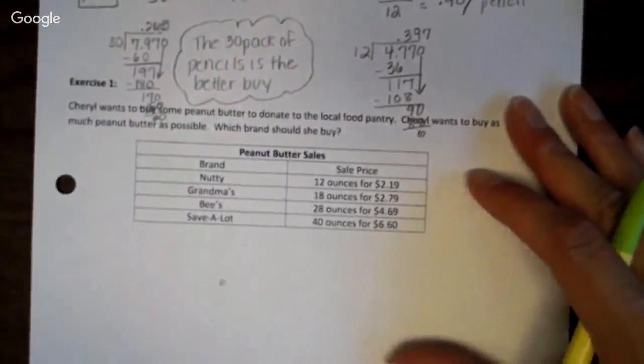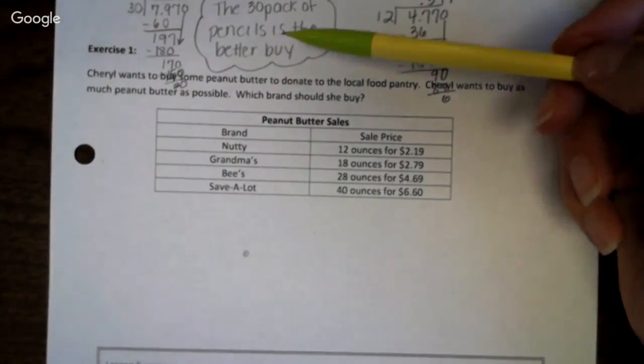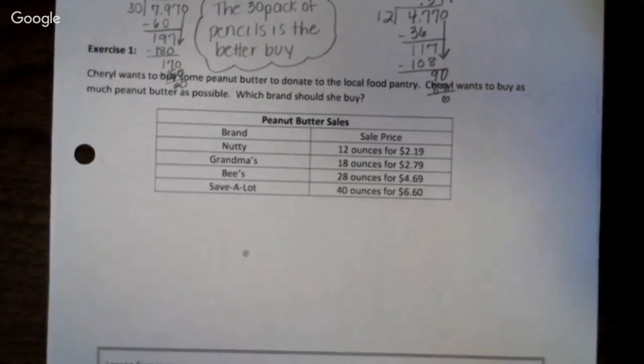All right, now I'm going to have you try this one on your own. Okay, it's just talking about what we just learned about the better buy, finding the unit rates to see which one's the cheapest. I'm going to have you hit pause on the video, do all of the work, and when you're done, just check your answer by hitting play again.